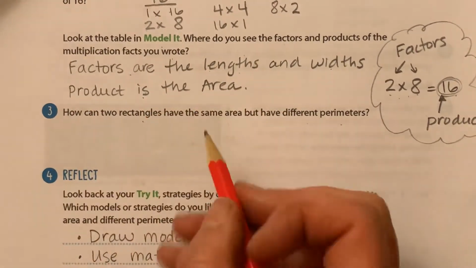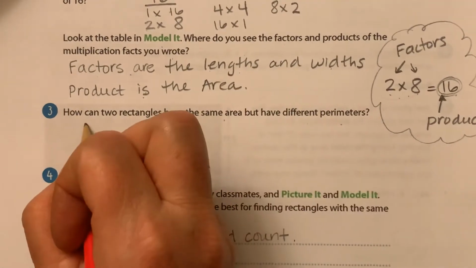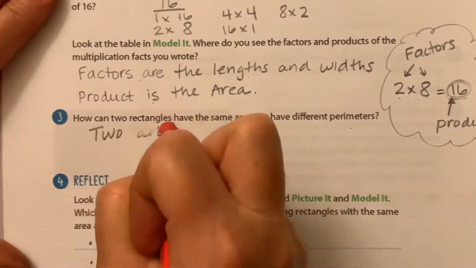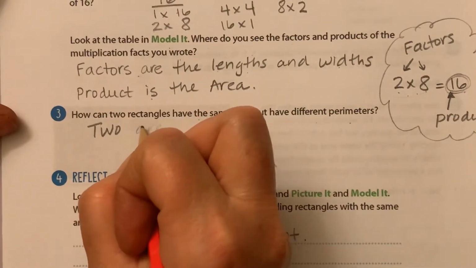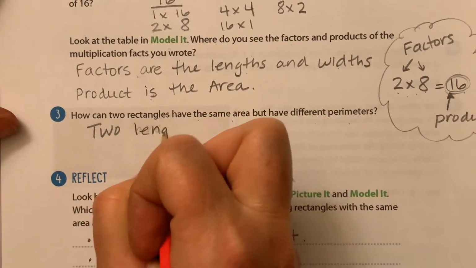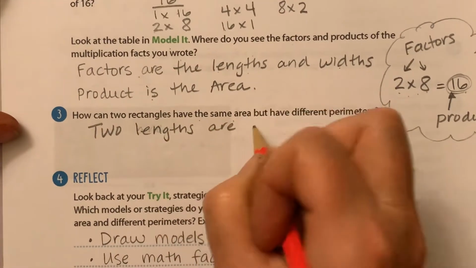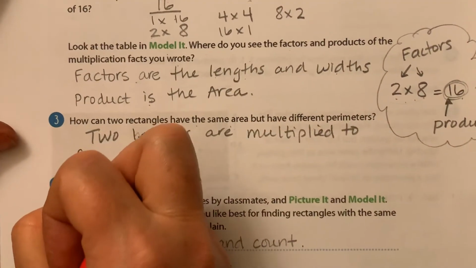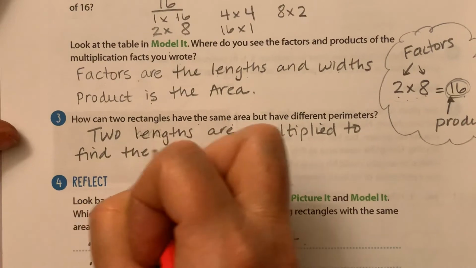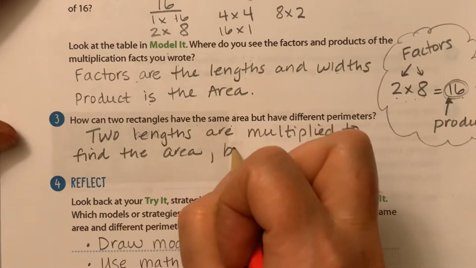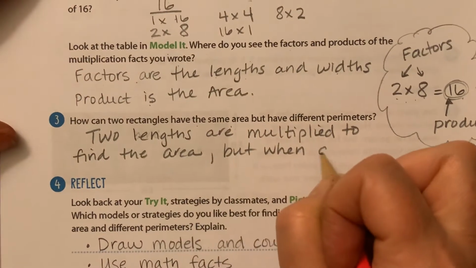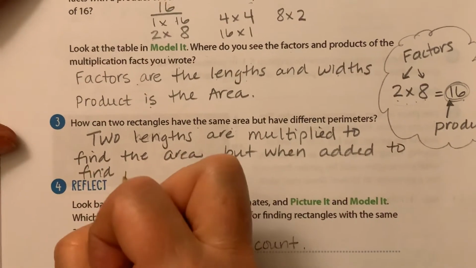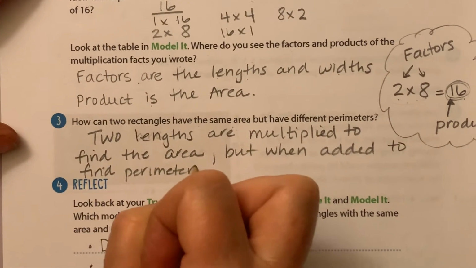Remember that to have the same area, 2 lengths are multiplied to find the area, but when added to find perimeter, they are different.